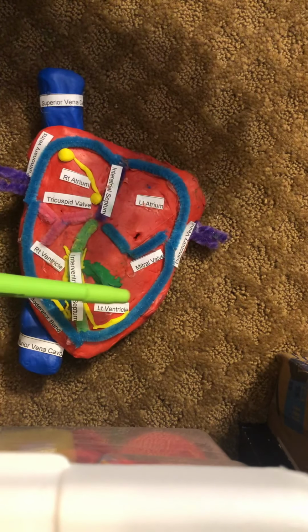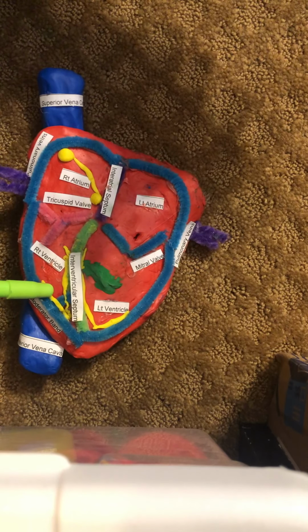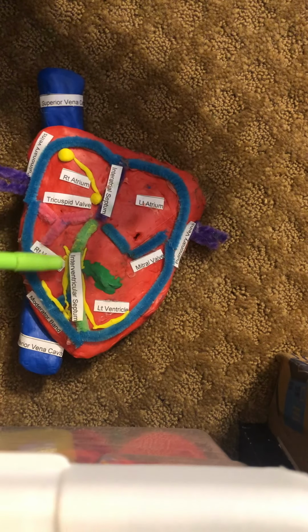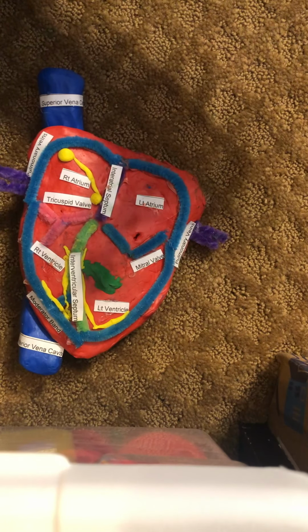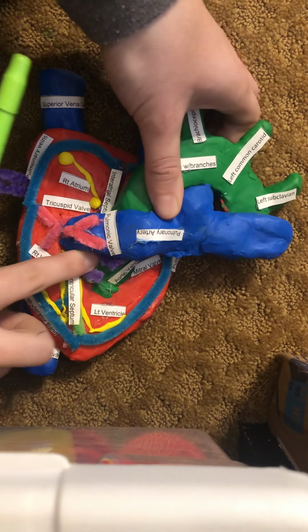And also notice how the left side is quite bigger than the right side. This is because this right side is just pumping blood to our lungs, so it's not going to need that much force to get to our lungs. But this left side, we're going to pump blood from our head to our toes. So we need this to be larger so it can contract really hard, so we make sure all that blood goes where it needs to go. Let me put this back again.